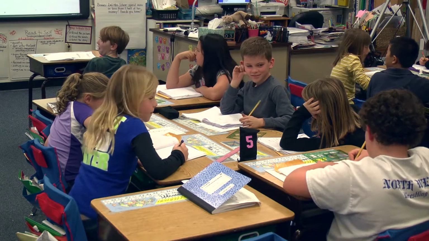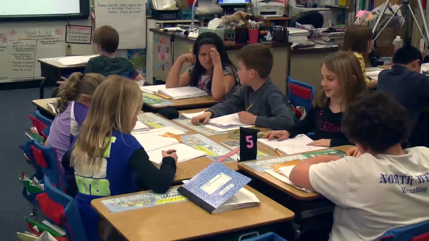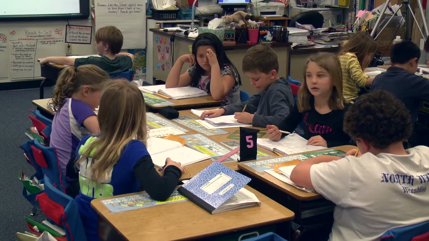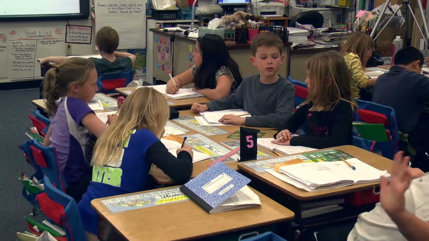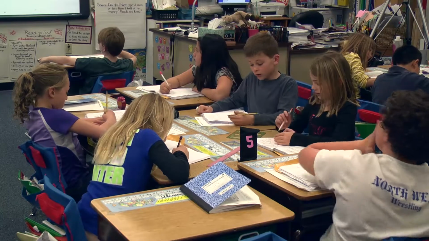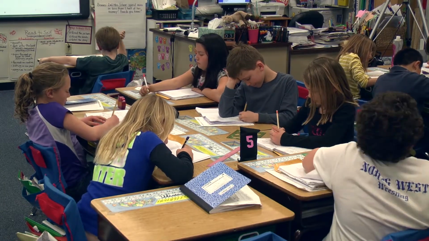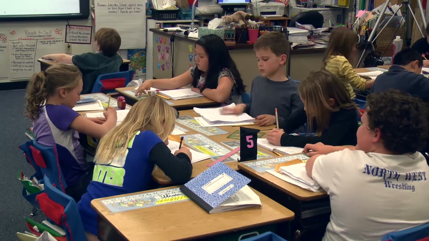Use fractions. Think about what the T has told us. Done. What does the term fourths mean? When you hear the term fourth, what do you know?